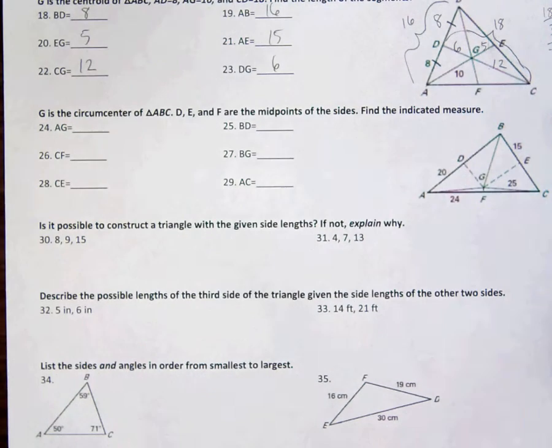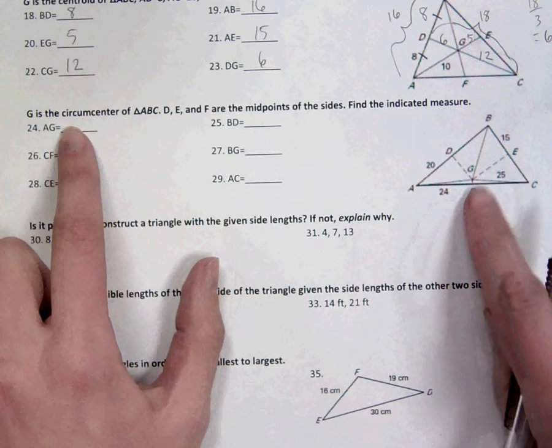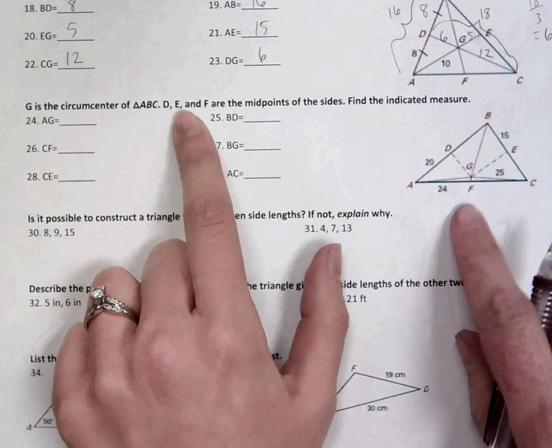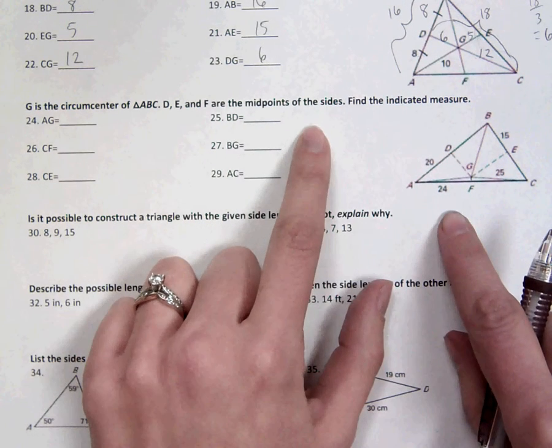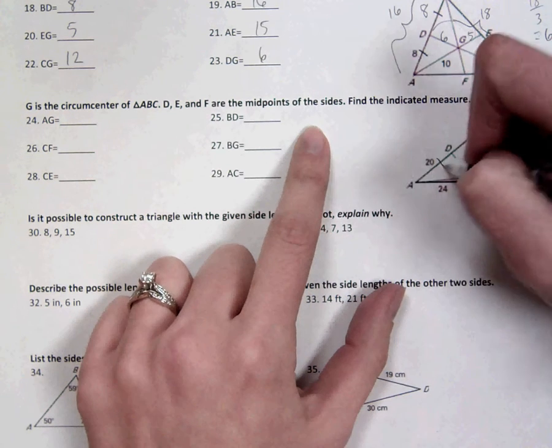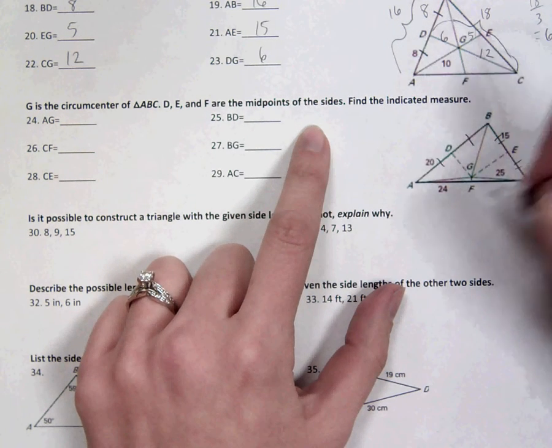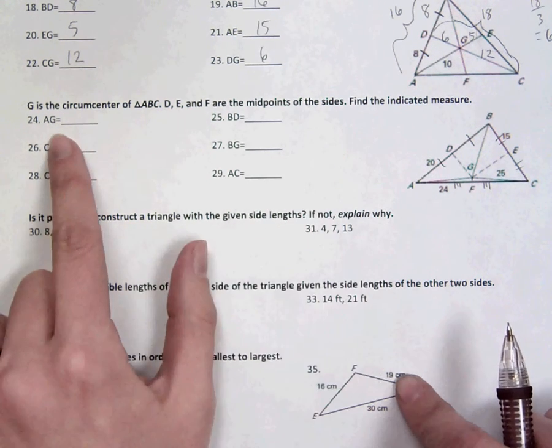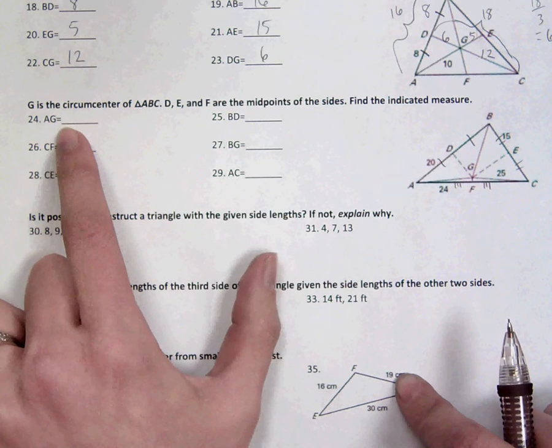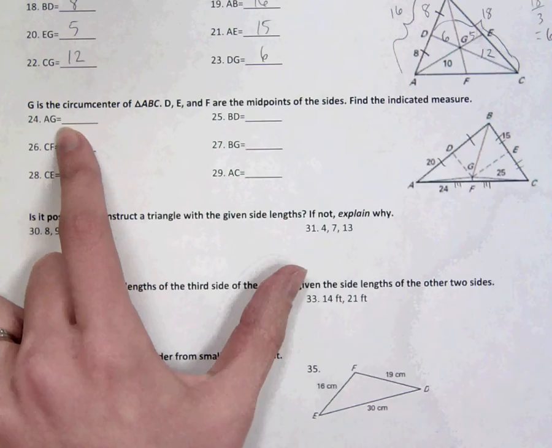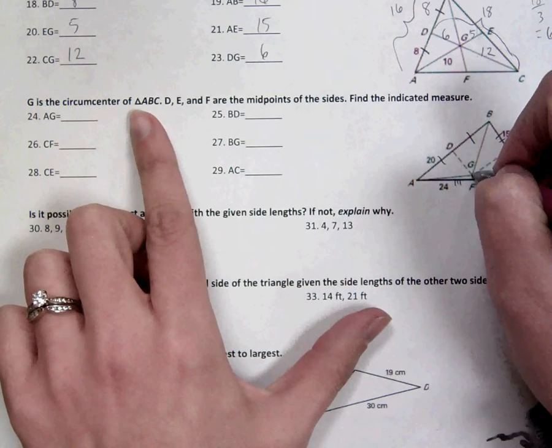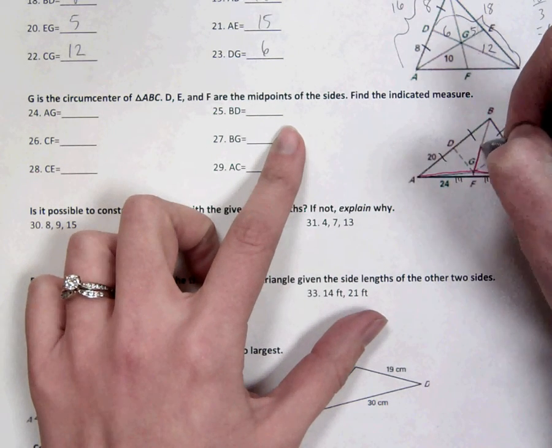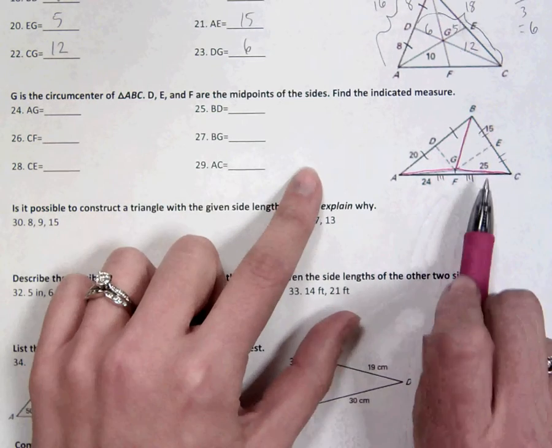Next section talks about the circumcenter, so now I need to know that G is a circumcenter, so we're talking about perpendicular bisectors in this triangle. They tell me D, E, and F are the midpoints of the sides, which makes sense because if we have a perpendicular bisector, we do know that this is congruent to this, this is congruent to this, and this is congruent to this. They want me to find all of the indicated things here too. So for AG, this piece right here, that's what's special about having the circumcenter. From the circumcenter to each vertex is the same distance. So the things that I am highlighting right now in pink, those should all be the same.